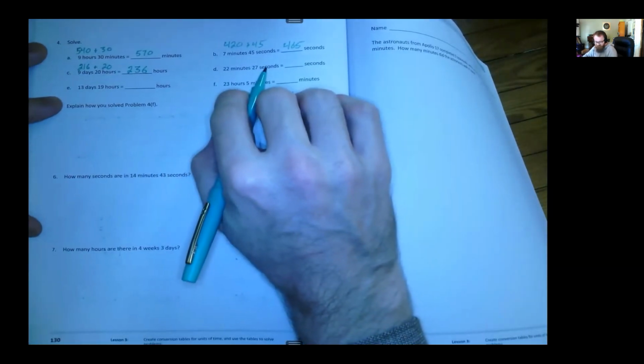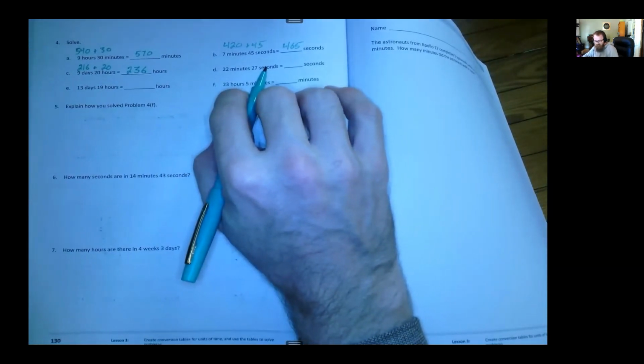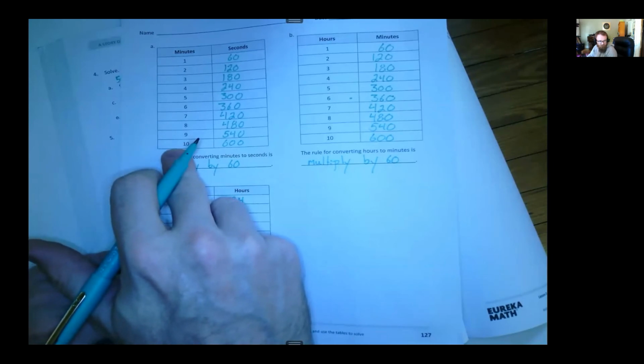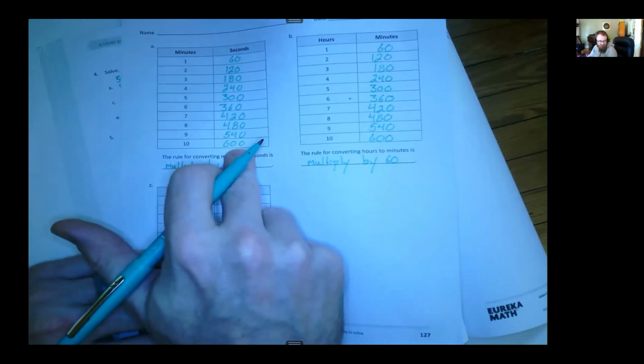22 minutes and 27 seconds in seconds. Okay, now it's getting hard. We need to find 22 minutes in seconds. So 10 minutes and 10 minutes makes 20. That's 1,200 seconds. Plus another 2 minutes, so 120.